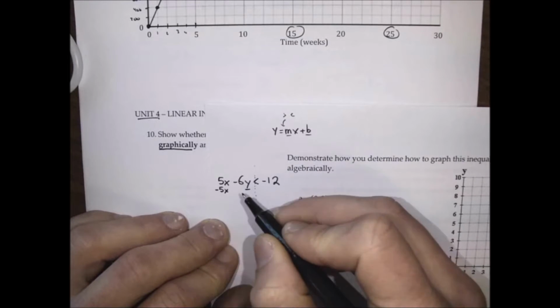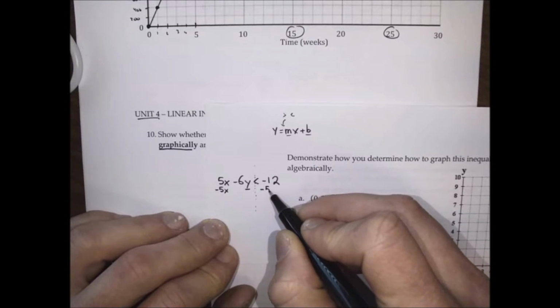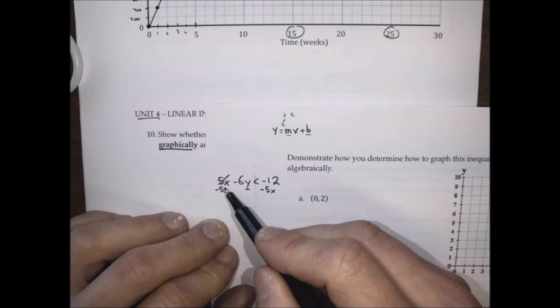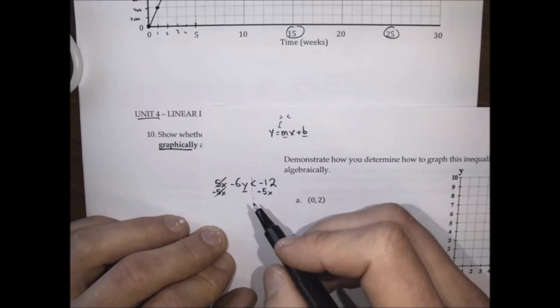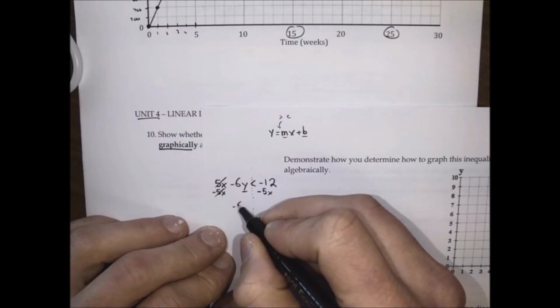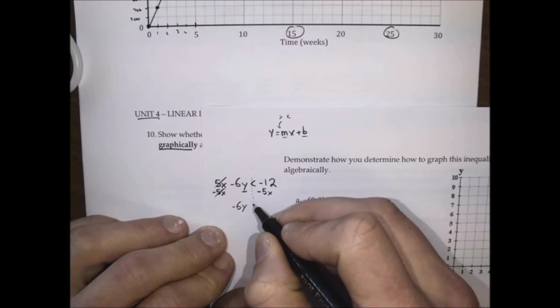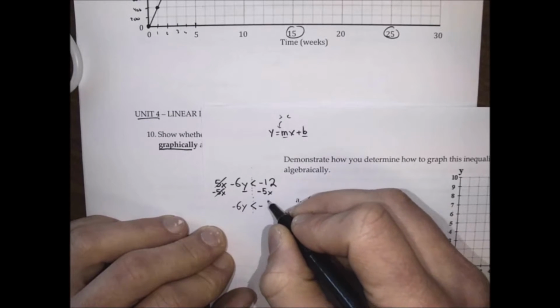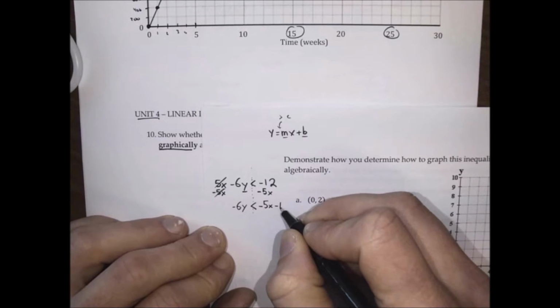To do that, I'm going to take away 5x. And what I do to one side, I got to do to the other. So 5x take away 5x leaves us with 0 there. And it leaves us with just a negative 6y on the left-hand side. And that's less than negative 5x take away 12.